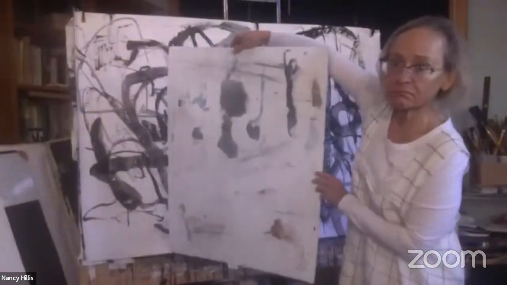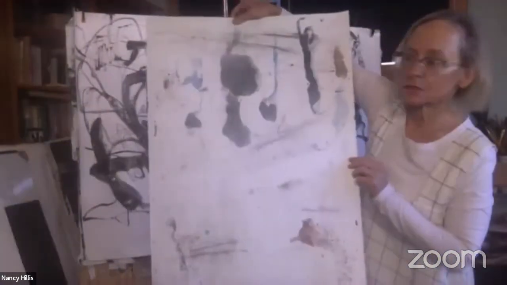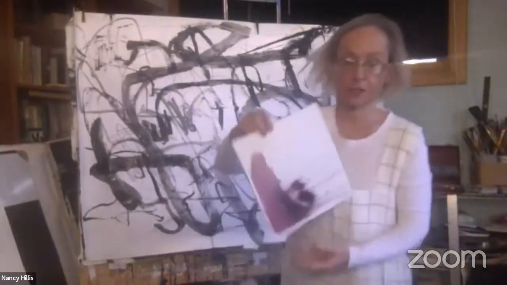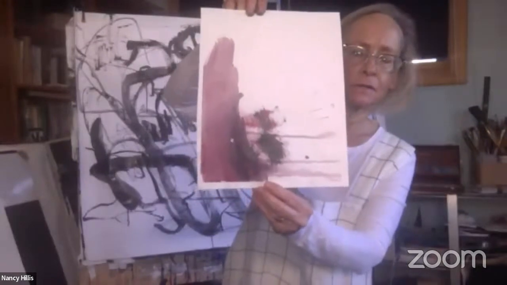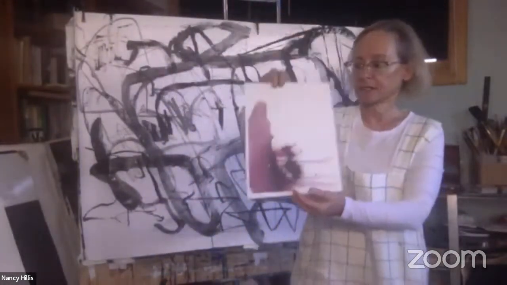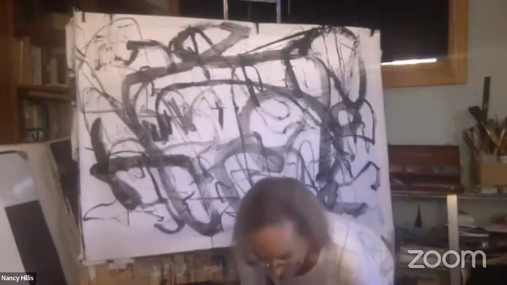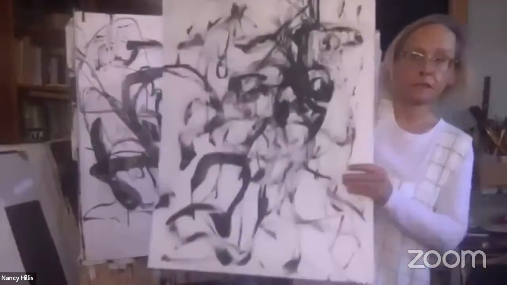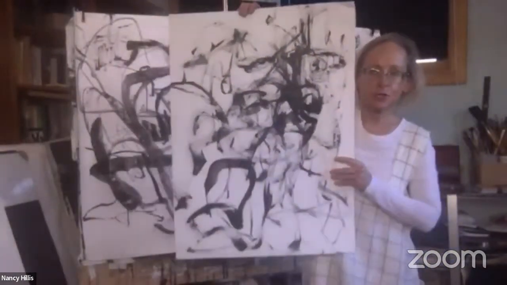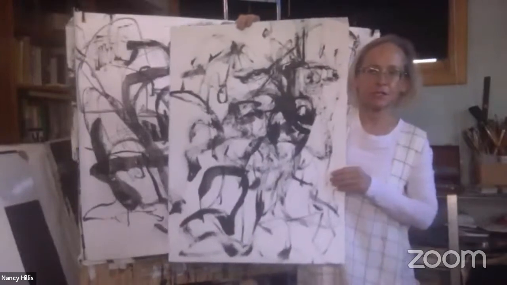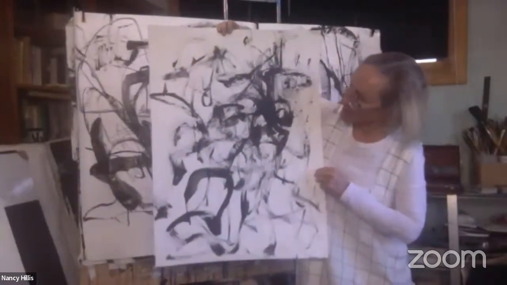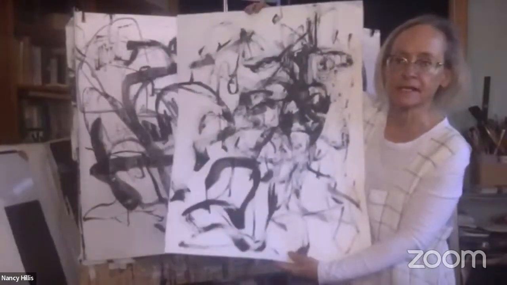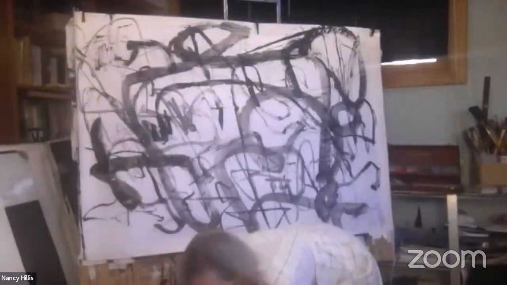Look at this. Okay, just different colors, different marks. Here's a little start. Color. Who knows what's going to happen there, if anything. Here's another. This was a really early start from years ago, and I just kept it because I love it. There's just something about the magic of making your moves and just letting them be and allowing that.